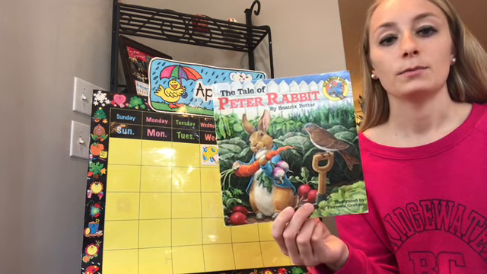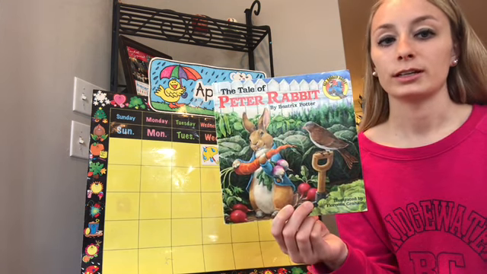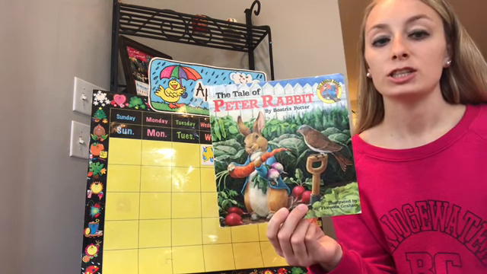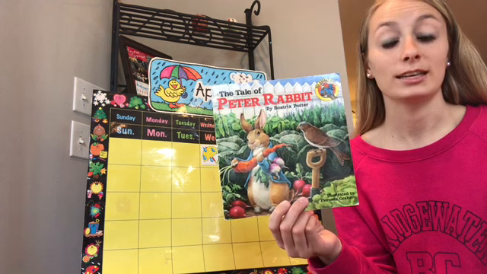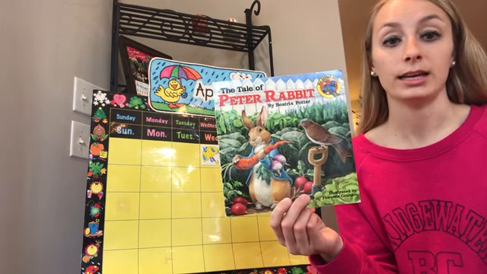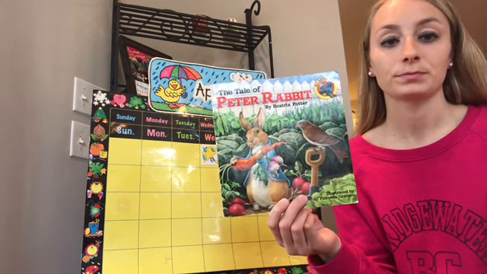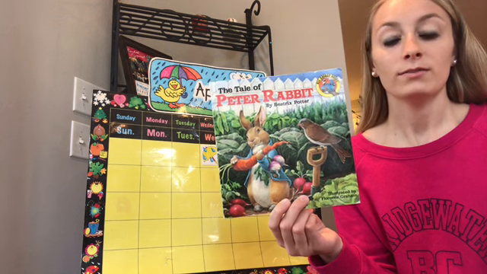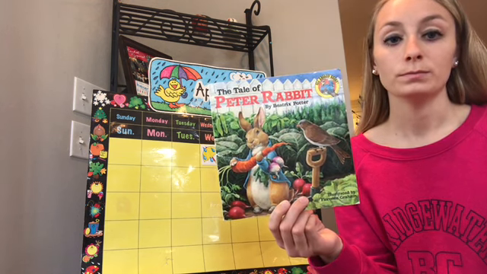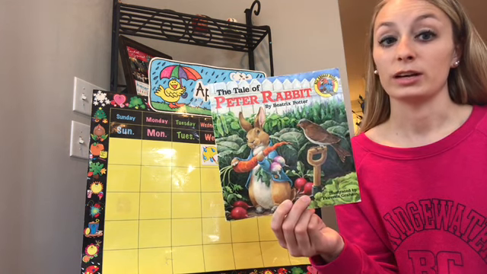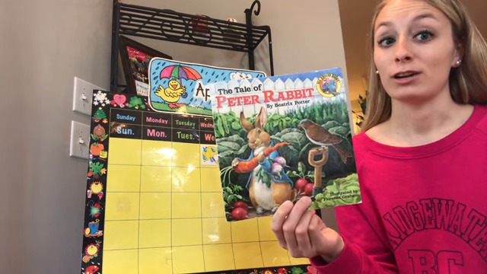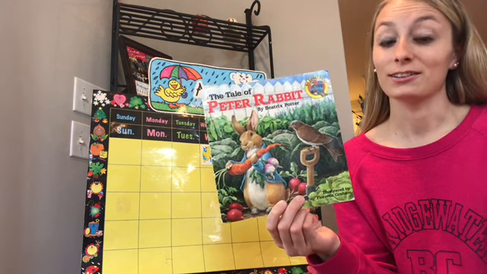Who thinks they can tell me where the setting is in this story? Now remember, setting can change, and in this story it has changed so far, but who remembers maybe where the setting is, where the story takes place? Shout it out to me. One of the settings is the rabbit's home, where they live, and the next setting, where we finish the story in the middle, is Mr. McGregor's garden or his house.